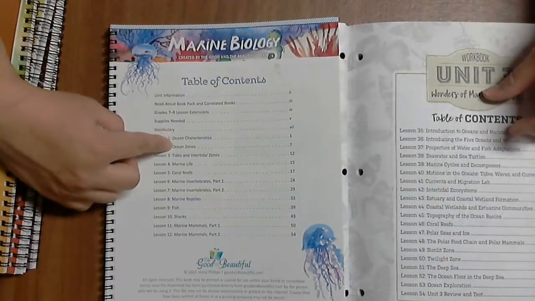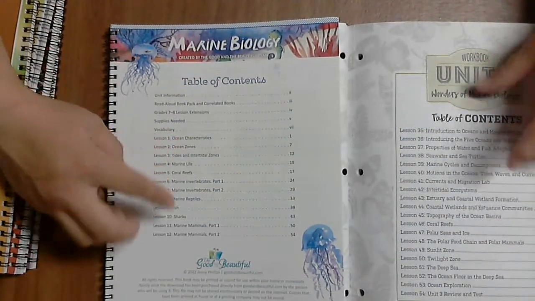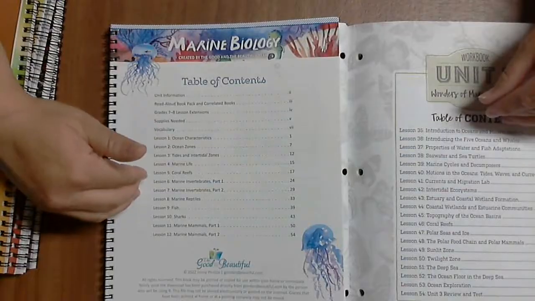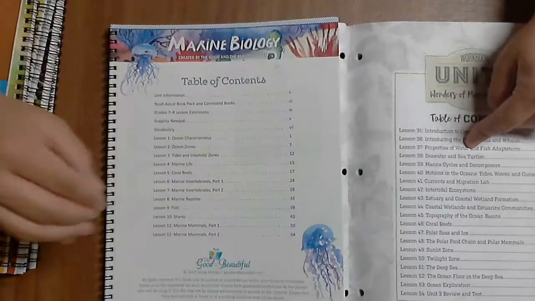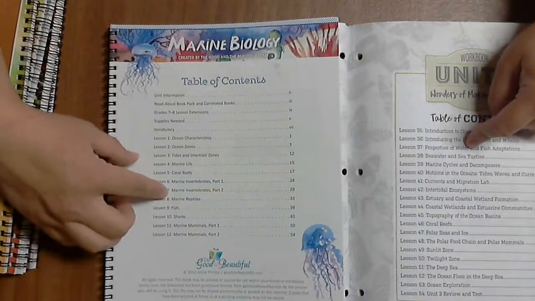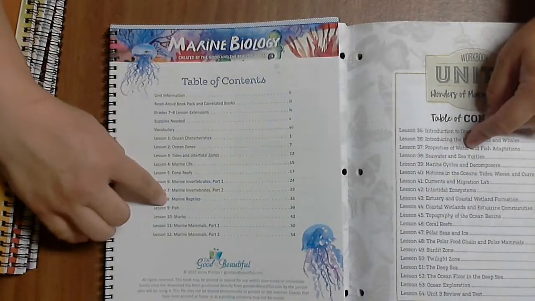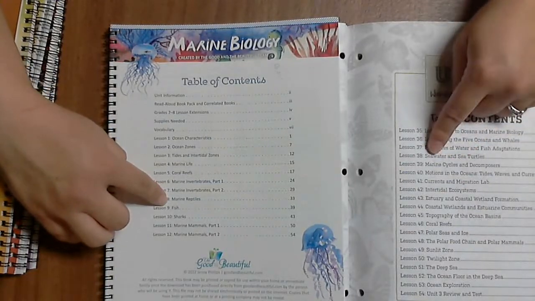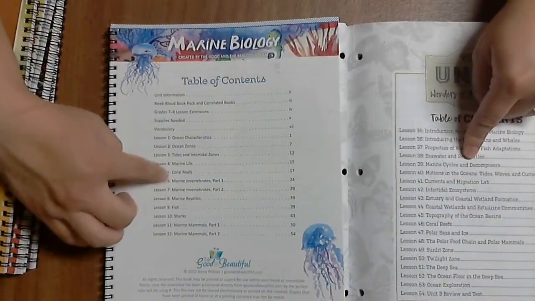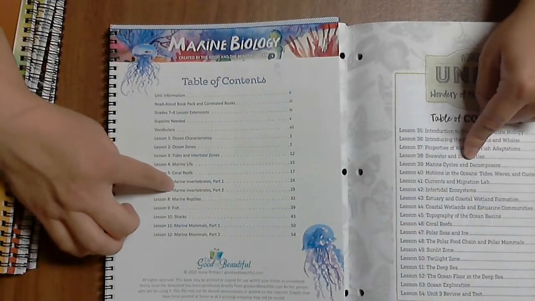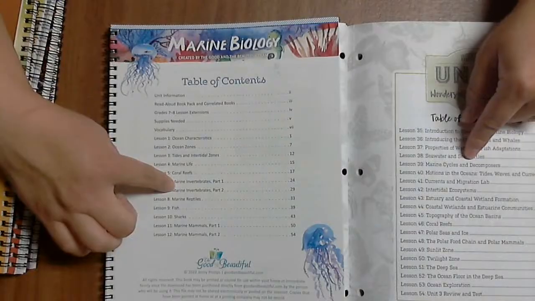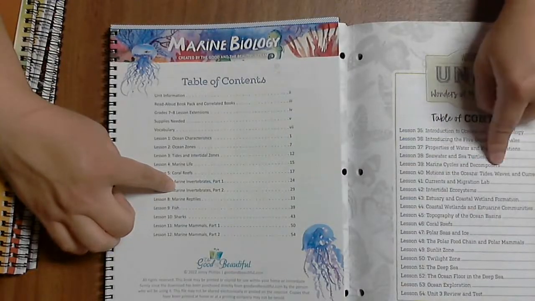Okay, so the 5 oceans. We have ocean characters and ocean zones, but not necessarily like really going into the 5 different oceans. So that's going to go into there. And then seawater and sea turtles. We have marine reptiles. And then we have cycles and decomposers. They might be covered in the invertebrates. That might be covered. And then tides, waves, and currents.